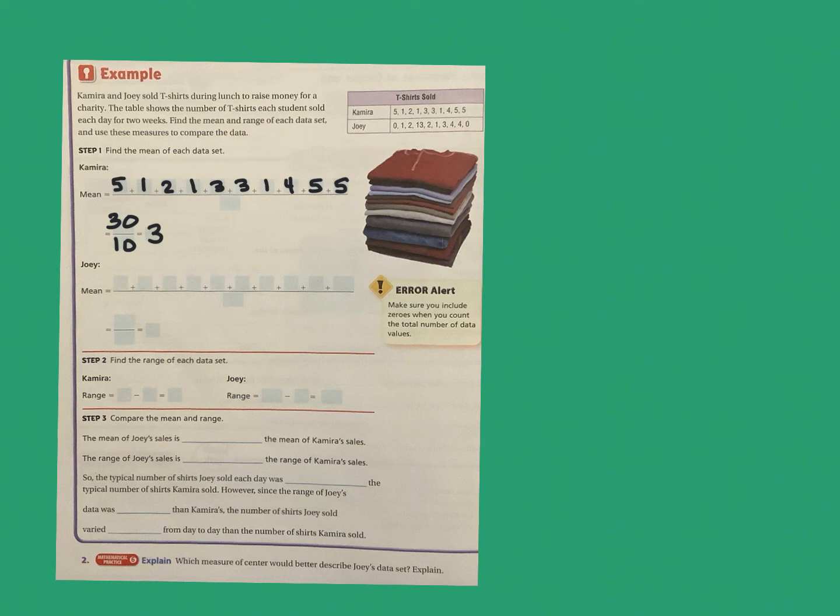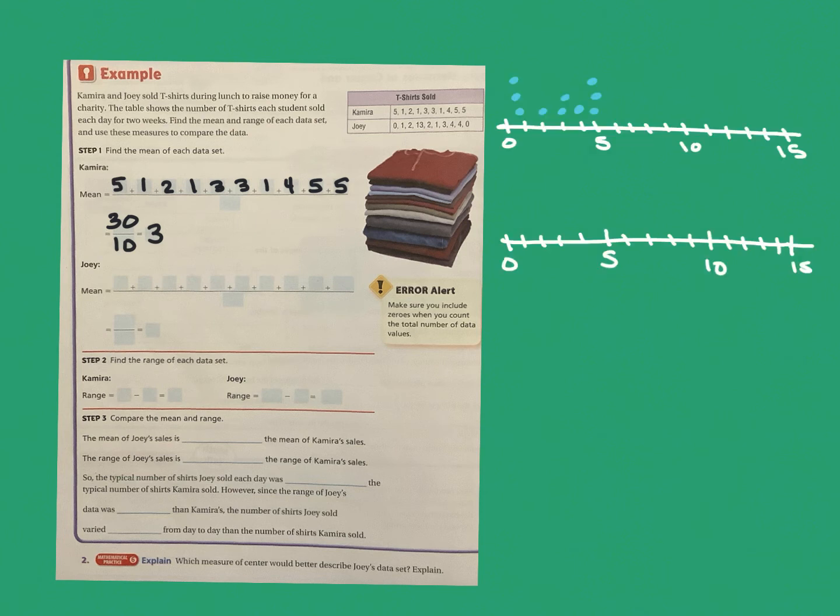I'm going to go ahead and do the median also, just for the practice for you to see that data as well. I'm going to put this down as a dot plot. Let me write the number line. Okay, so I have dot plotted Kamira's t-shirt sales, and I'm just going to work my way into the center, because when I put it in the dot plot, it puts me in least to greatest order, so that just makes it easy for me. Now I'm going to just eliminate lowest, highest, lowest, highest, lowest, highest, lowest, highest, and that puts me at 3. So I have a median of 3 as well, so I'm just going to put that there.